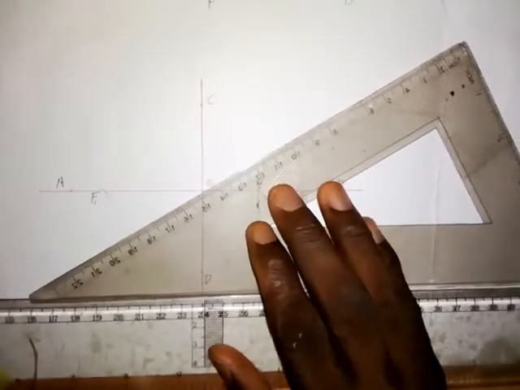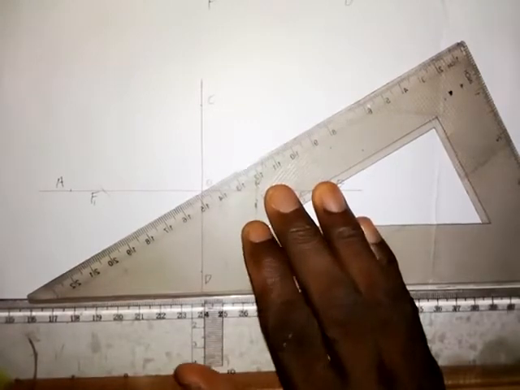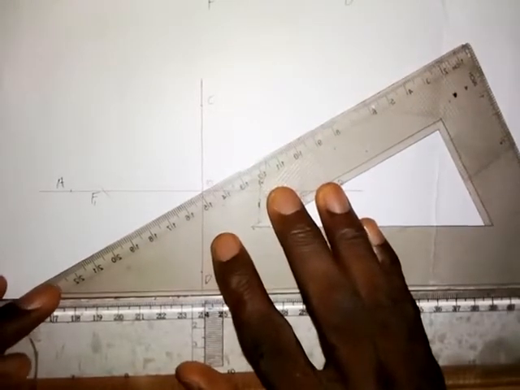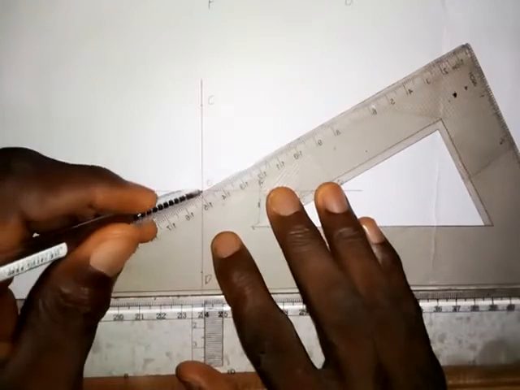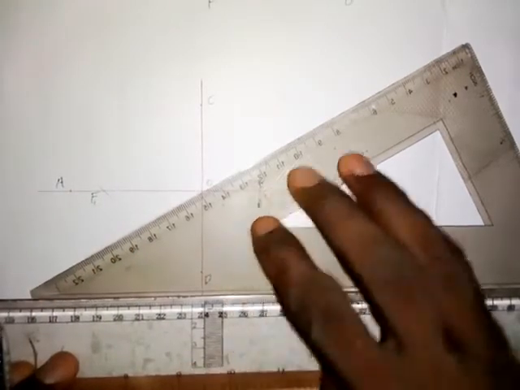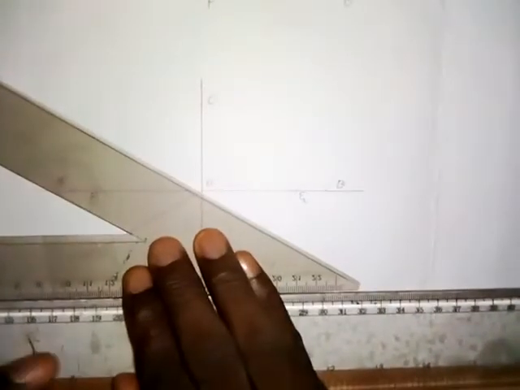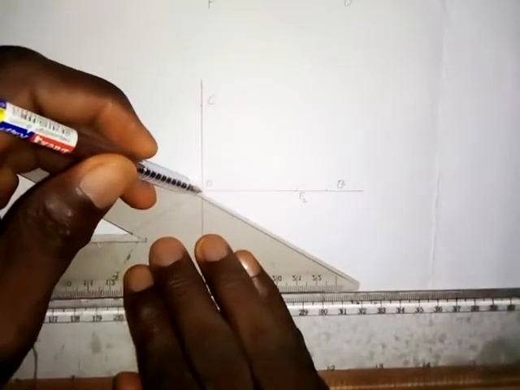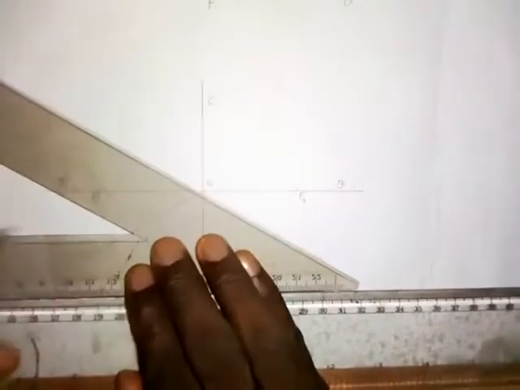So from this point with your 30-degree set square, draw a line in this direction, and then you turn this like this, then you draw an inclined line in this direction.